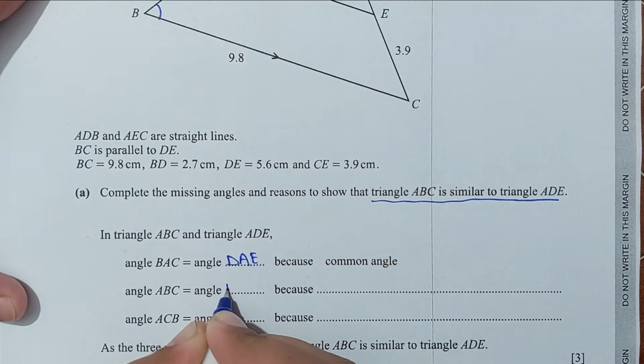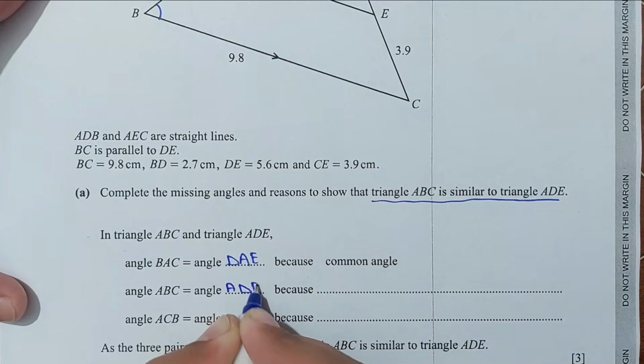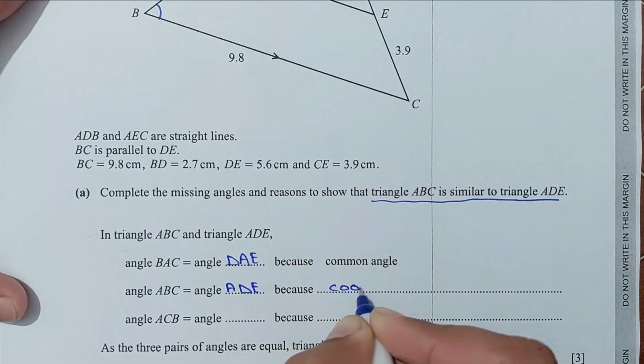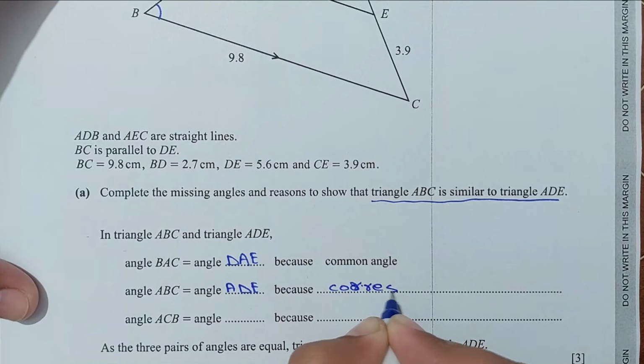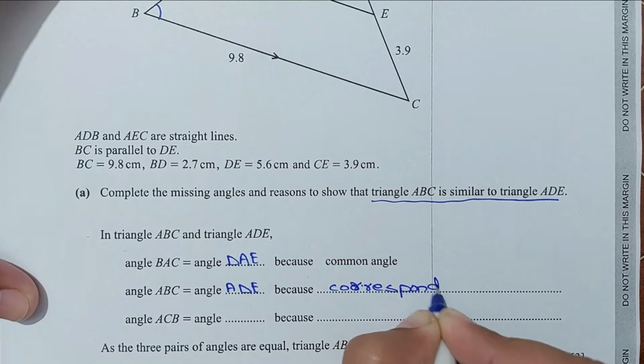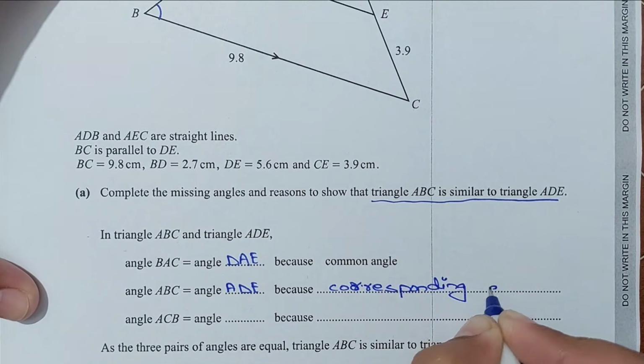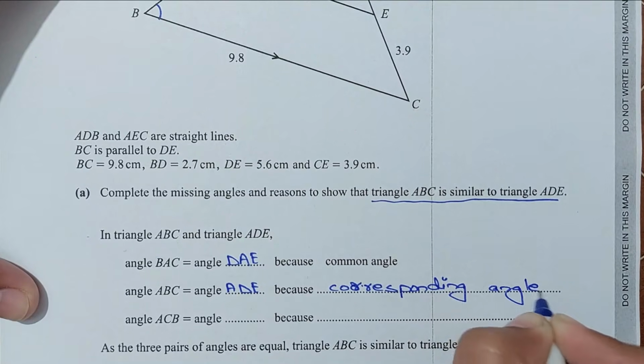Angle ADE, because they are corresponding angles.